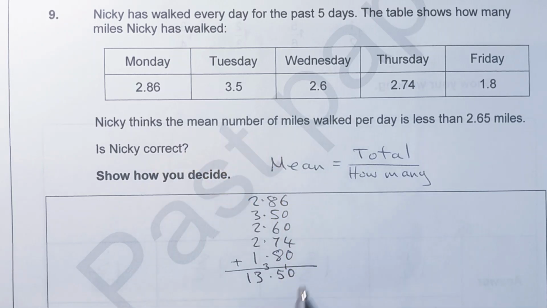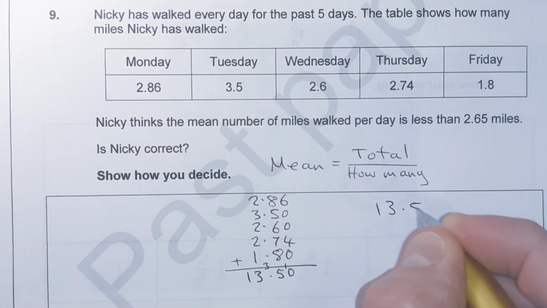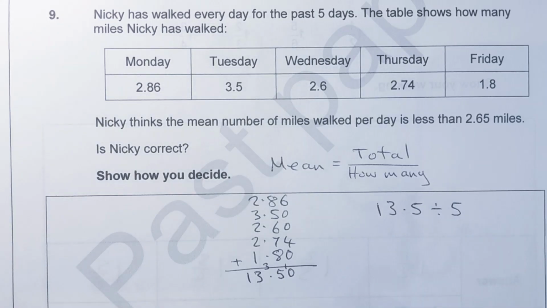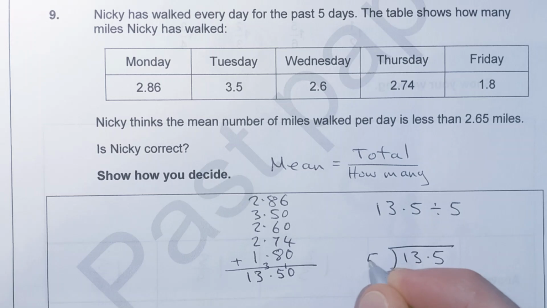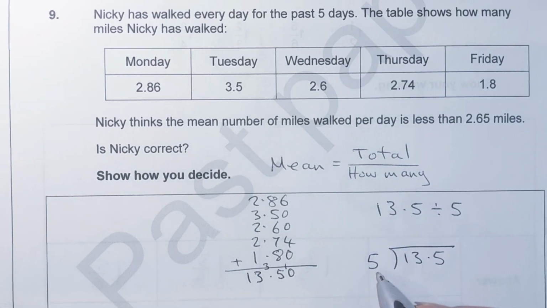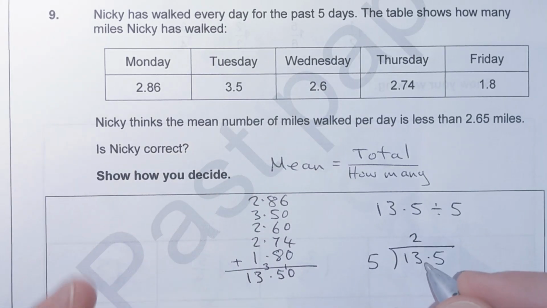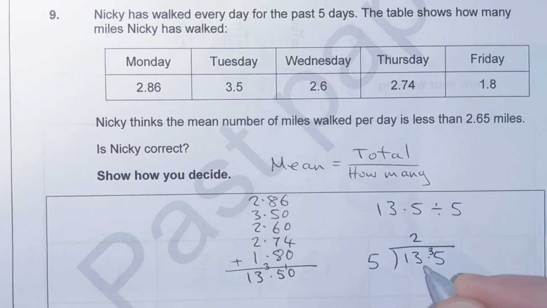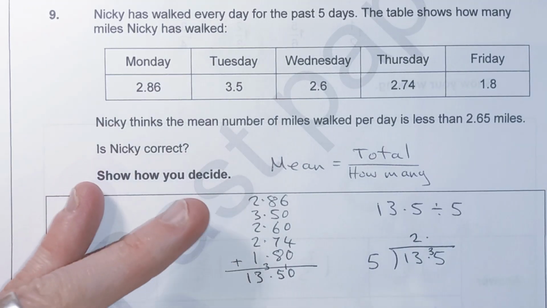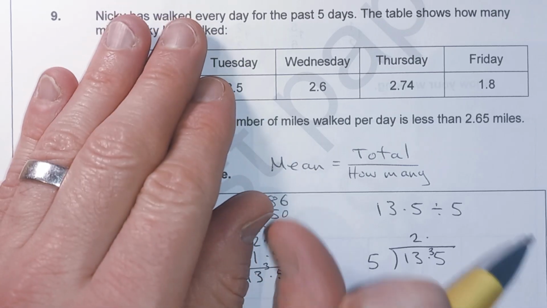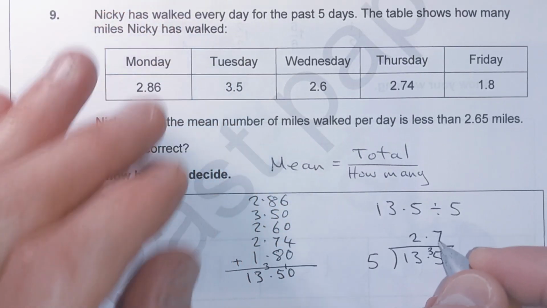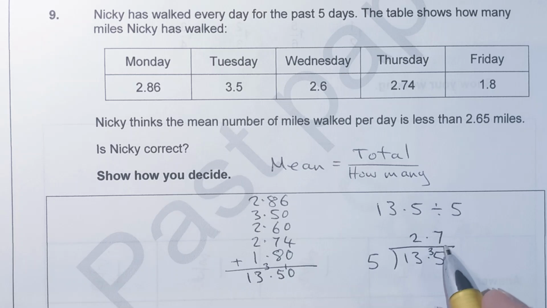Now, how many? We've got 5 days. So we want 13.5 divided by 5. So let's use our bus stop method. 5 doesn't go into 1, but 5 goes into 13. 5, 10. So that's twice with 3 left over. 11, 12, 13. Put our decimal point. And 5 into 35 is 5, 10, 15, 20, 25, 30, 35. That's 7 times. So we've got a mean of 2.7 miles.